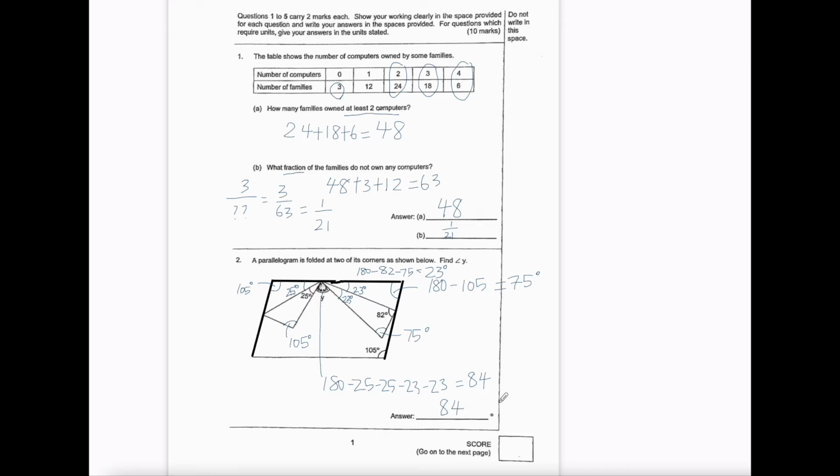Not a very easy question because of the unfoldings and all, but get used to it. When you unfold something, this is also just 82, so this becomes 75, and then this is 23. Once I unfold it, this will be on top of this, so this is also 23 degrees. But when I do the final working, I don't look at it unfolded. Just look at it as a straight line: 25, 25, 23, 23, and you can find y. Alright, we're going to move on.